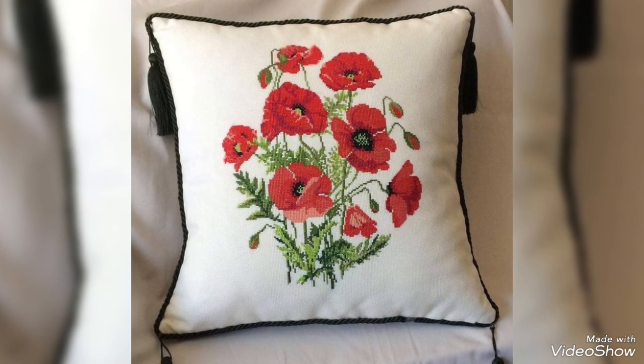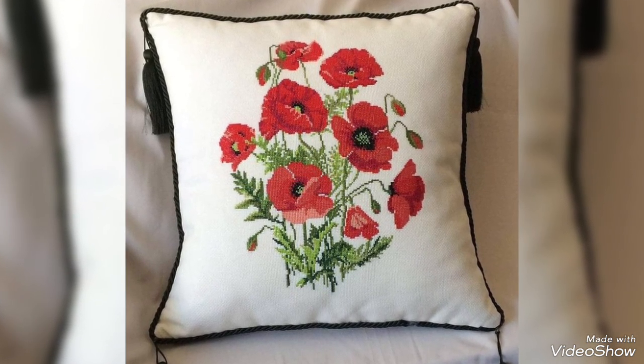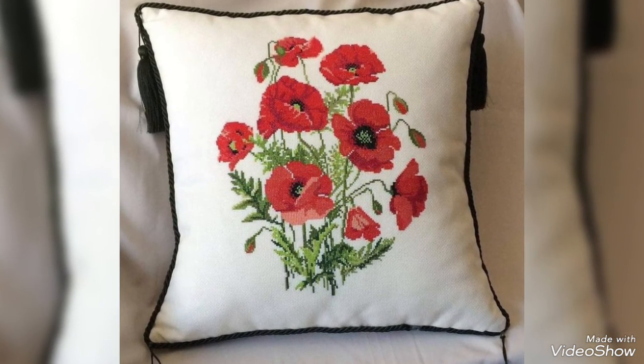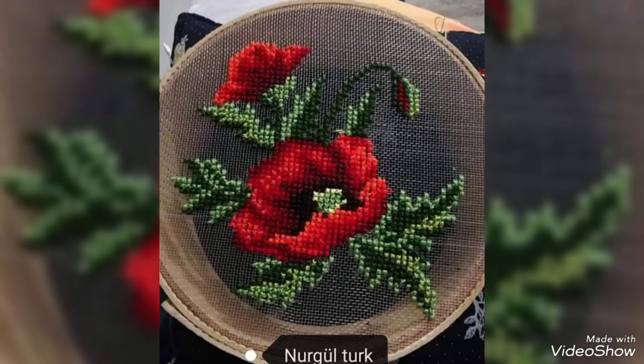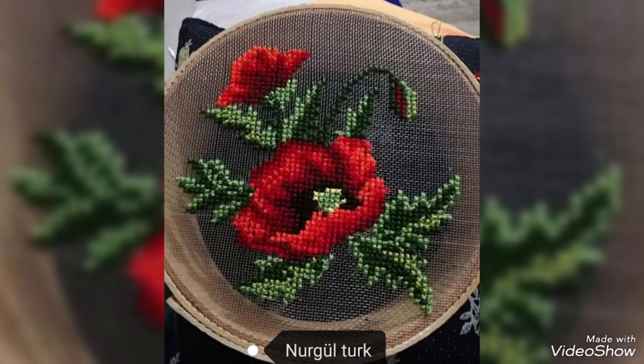Viewers, you can also do some color contrasting. If you see these types of designing ideas and you don't like the color, then viewers, you can also switch the color according to your color palette, according to your favorite color.